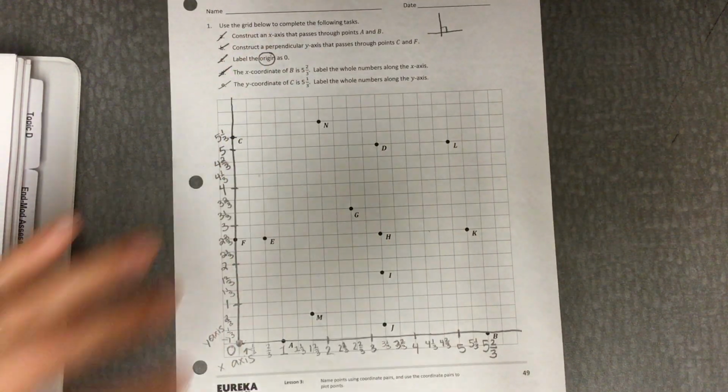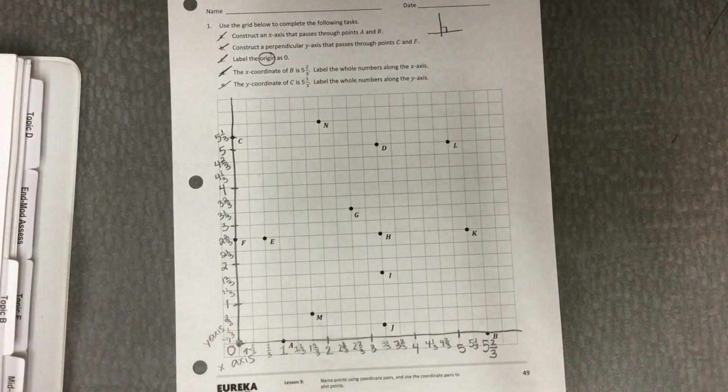Okay, so I have gone ahead and labeled everything on here. So then we are good to go to work on the problems that are going to be on our back side.